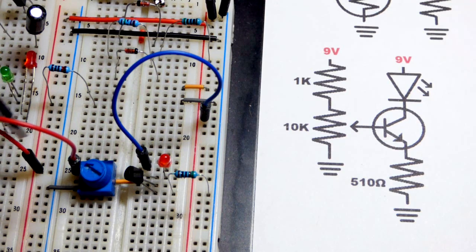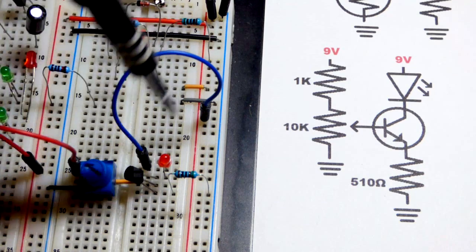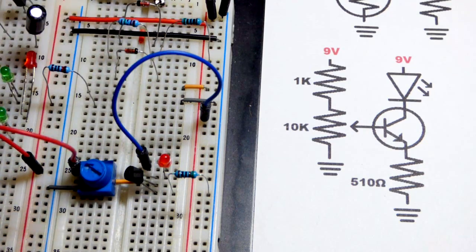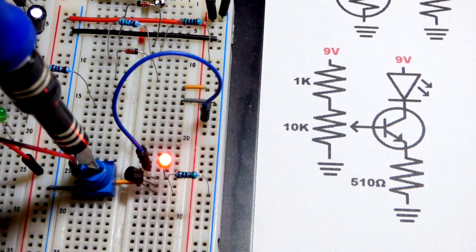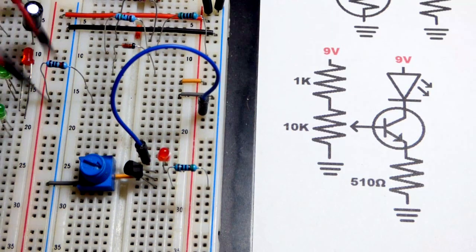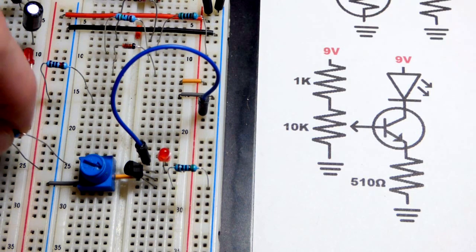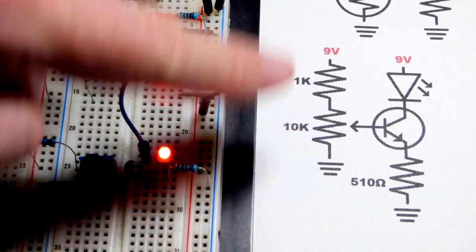That's because the current can go through this way so easy that there's no point for it to come through here, especially with the LED. If we remove the LED, it may still pass current, but we want to light an LED. So what we're going to do is yank this jumper. Just take a 1 kilo ohm resistor and put that to the positive rail. So now this is a 10 kilo ohm trimpot with a 1000 ohm resistor in there.